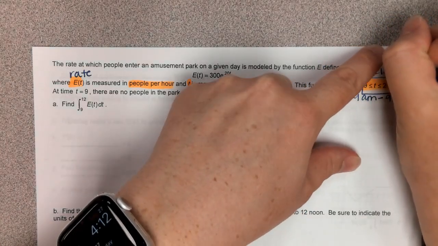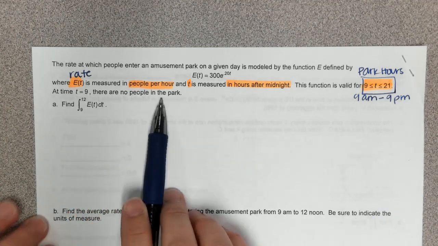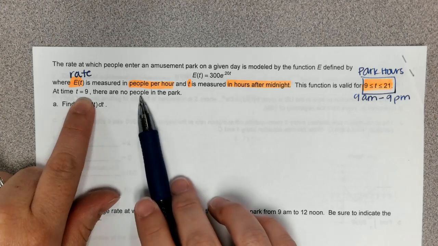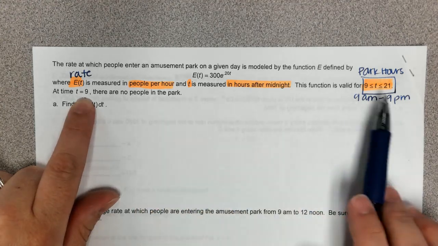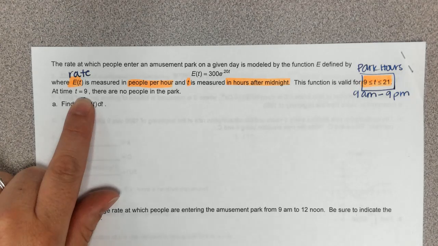Now, why are there no people in the park at t equals 9? Well, that's because that's when the park is opening, so nobody has been able to come in yet. But as soon as they open the doors at 9 a.m., here come the people rushing.